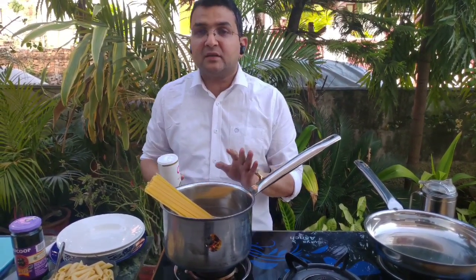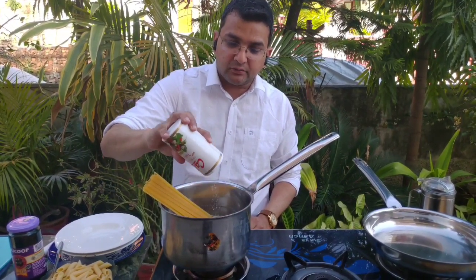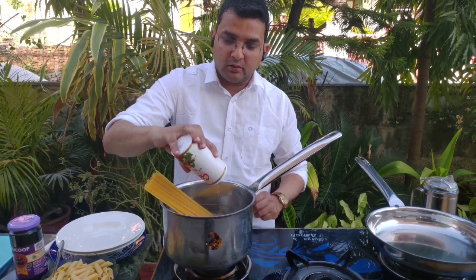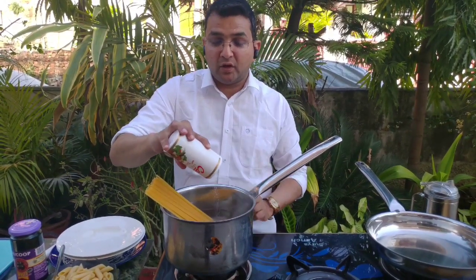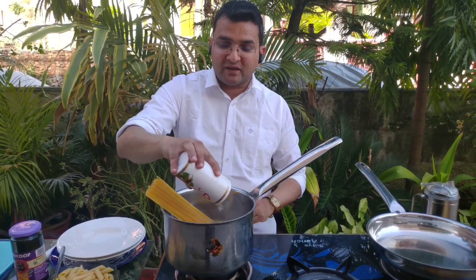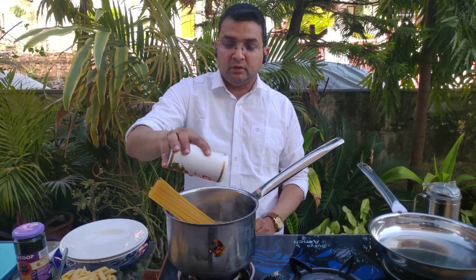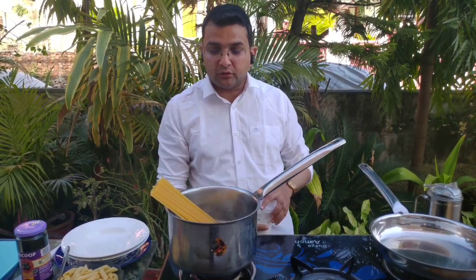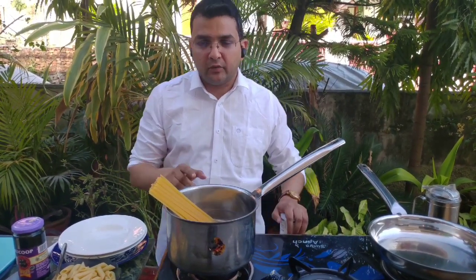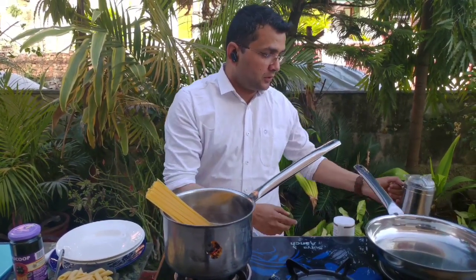Now we need to season the water first. So we need to add a lot of salt. So I am adding salt. You can add plenty of salt, because this is the time where you can actually season your pasta. If you boil your pasta without salt in water, your pasta will be bland. No matter how salty your sauce is, your pasta will be without salt if you don't add salt at this moment, right? I have added a good amount of salt.